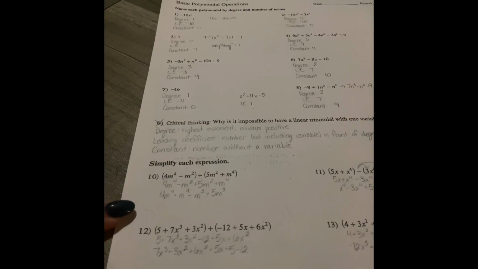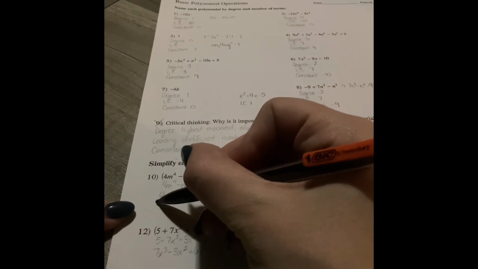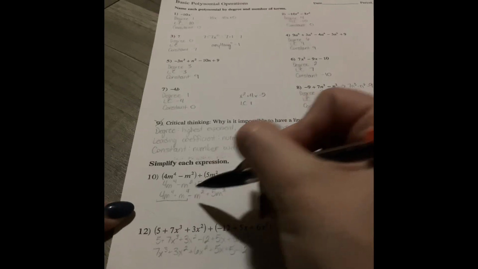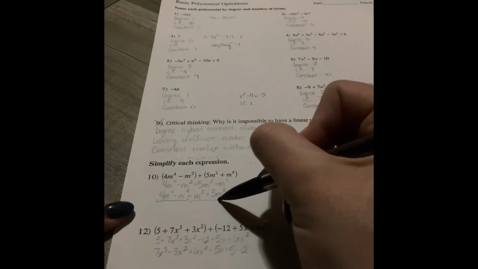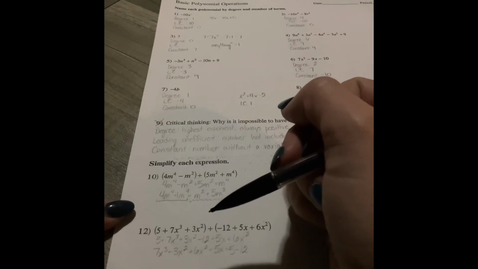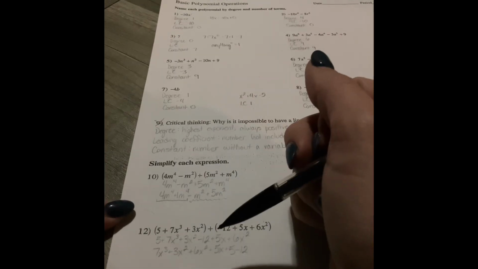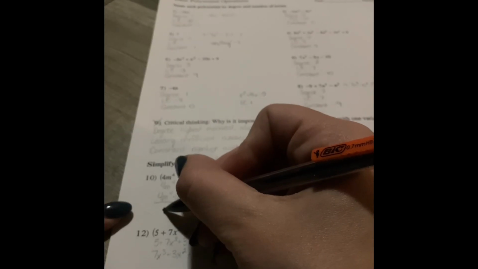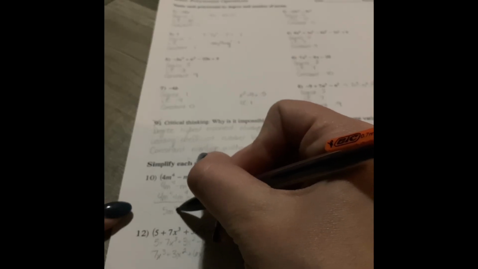Now, normally I would color code this, but because of the glare, I just want to make sure that we can see it. Maybe I'll come back and do it as needed. So these two are going to combine, and so are these two. 4 plus, and if you need to pop a 1 in there, do it, because when there is nothing, it's like 1. 4 plus 1 is going to give you 5, and then you leave your exponent to the fourth.